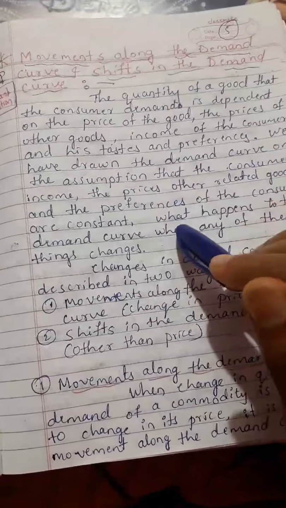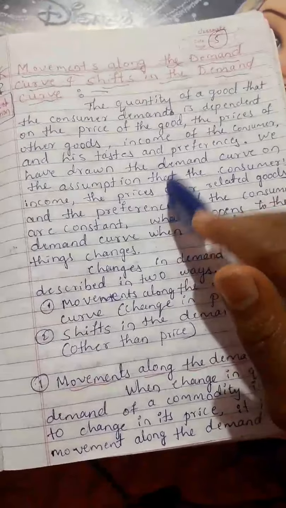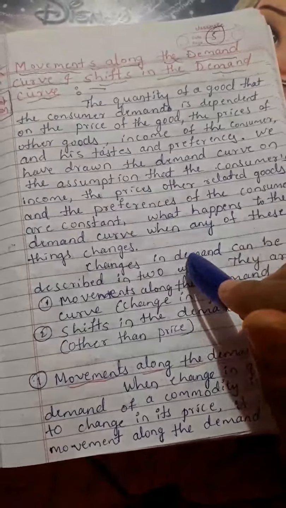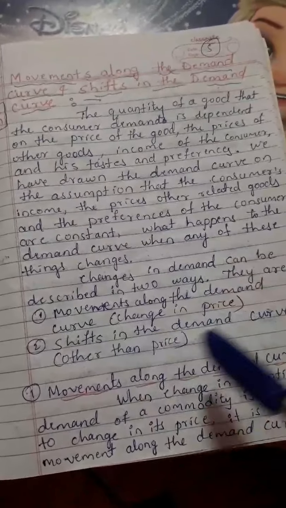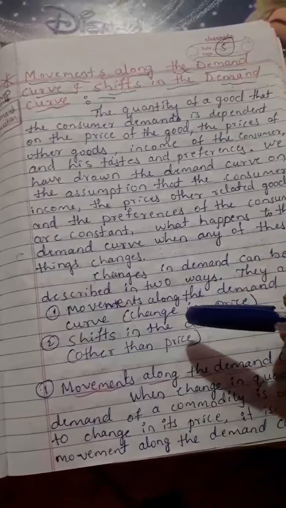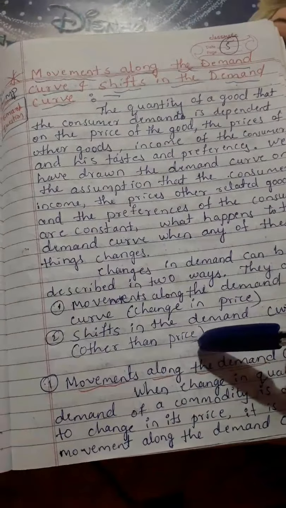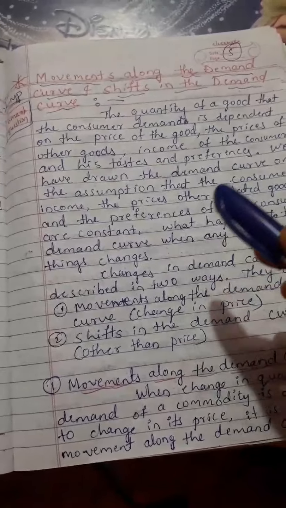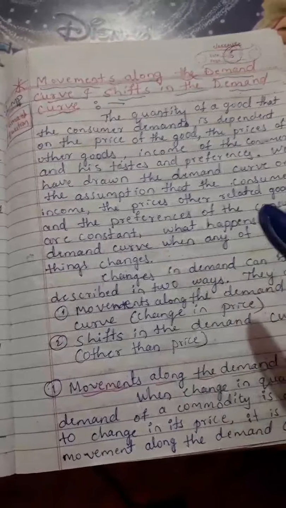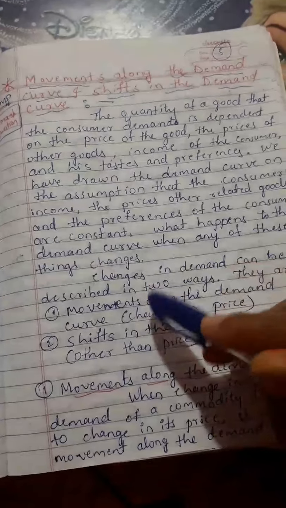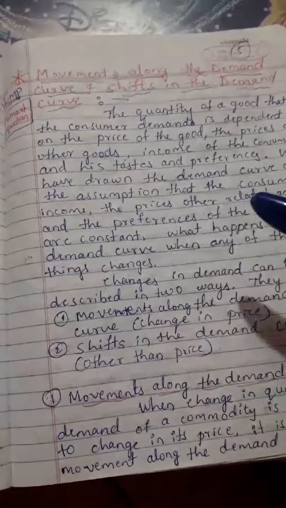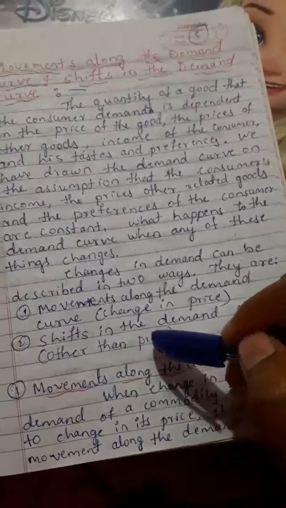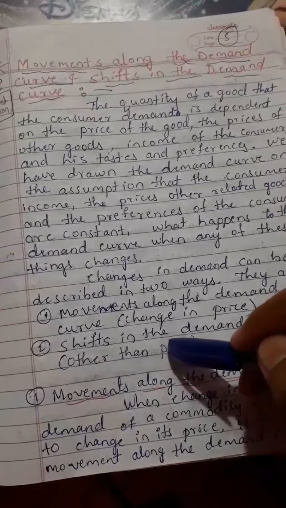Suppose other things remain constant and only the price varies. Then what happens is the movement along the demand curve. And a shift in the demand curve happens when the price is constant but other things change: income changes, taste changes, or preference changes, or other goods' prices change. It will then be only a shift of the demand curve leftwards or rightwards.